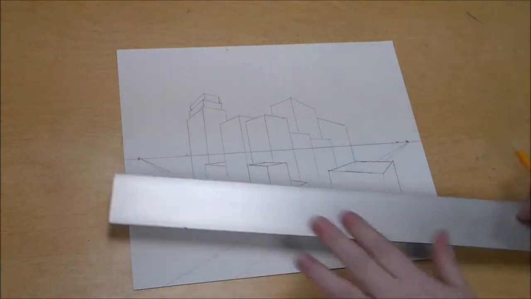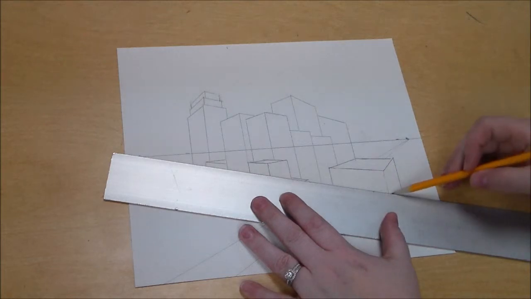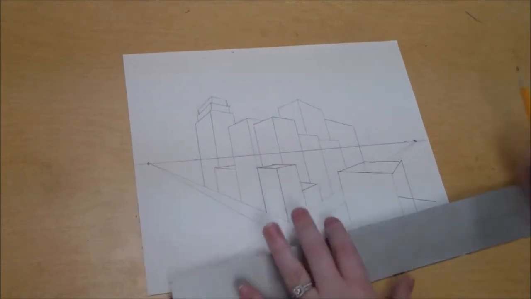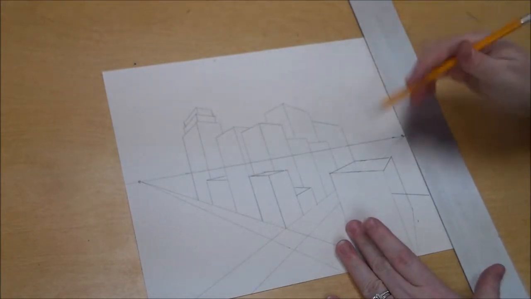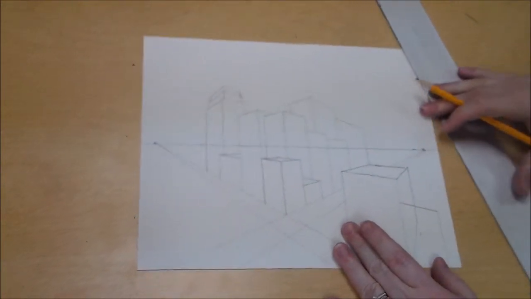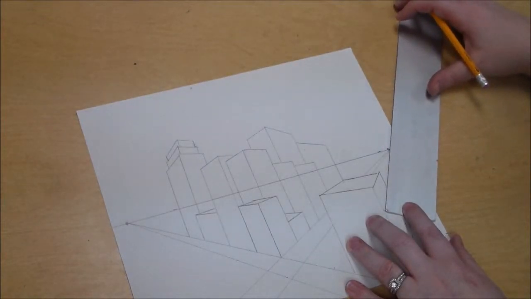If you wanted another one over here, again, you're going to do the top of it first, right here, and do a straight line down. Okay, and then you see the roof because it is below the horizon line.